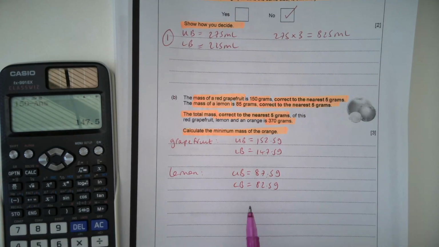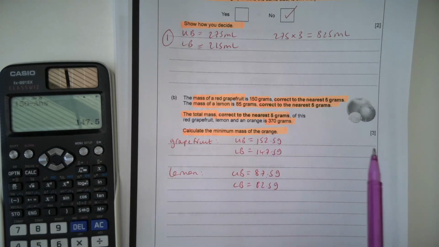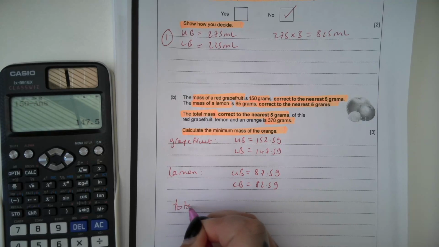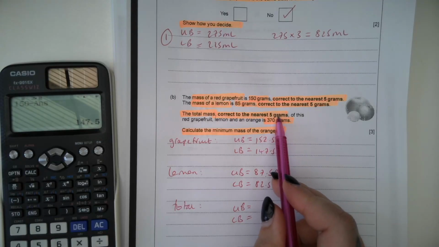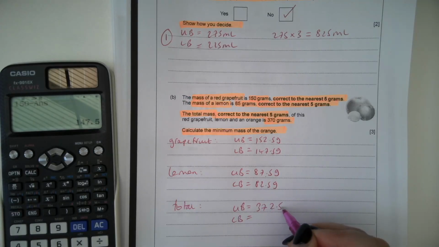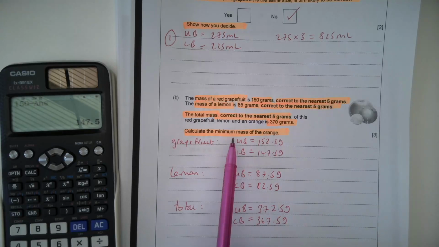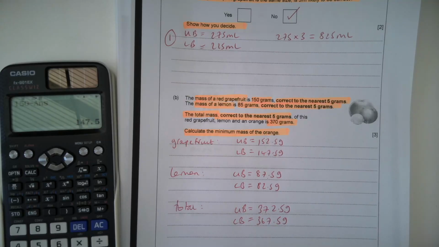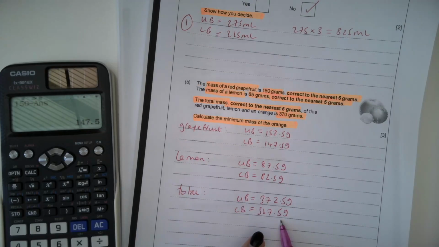Okay, so the total mass correct to the nearest 5 grams is 370 grams. So we're going to get the upper bound and the lower bound of this too. To the nearest 5 grams, so 2.5 either side again. So the upper bound is 372.5 grams. The lower bound is 365.5 grams. Okay, so we want the minimum mass of the orange. So the minimum mass of the orange is going to be the lowest total mass.